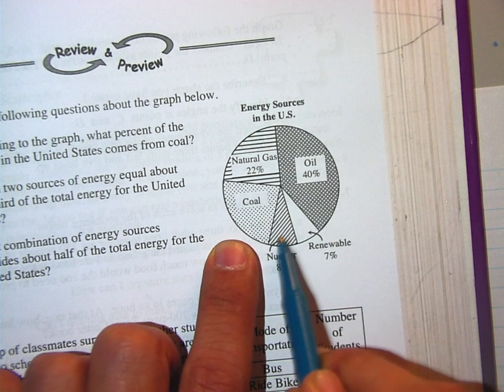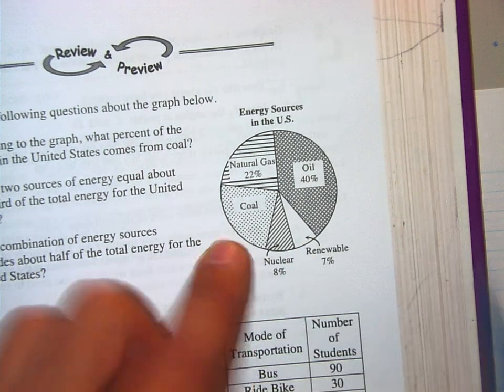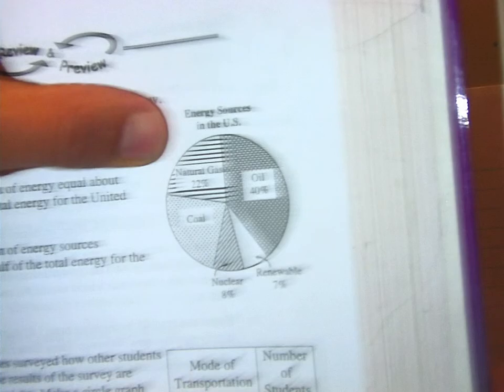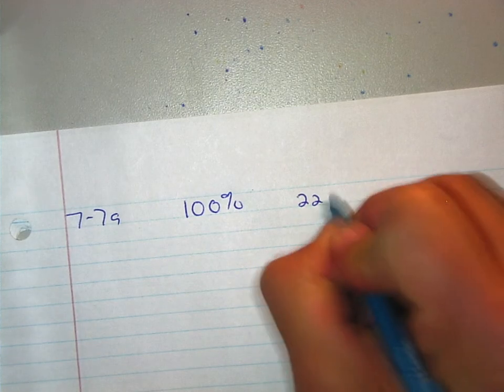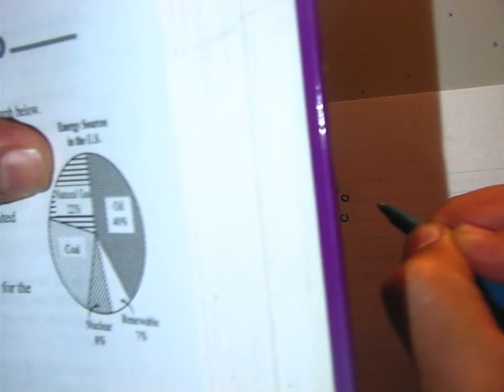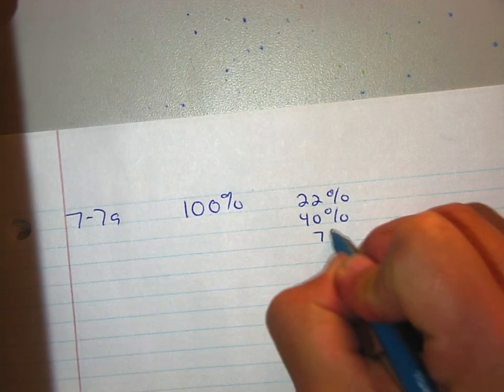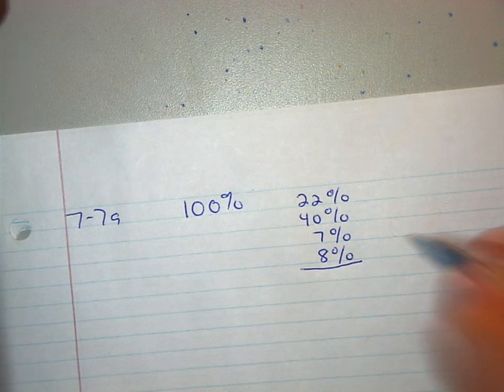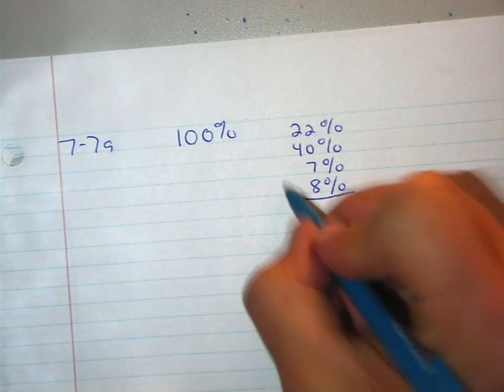And then add them all together and subtract it from 100. Very good, Nez. Now Nez, see that was Nez. So 22% plus 40%. So let's go ahead and write that down. Plus 40%. Plus 7%. Plus 8%. So we add all that.